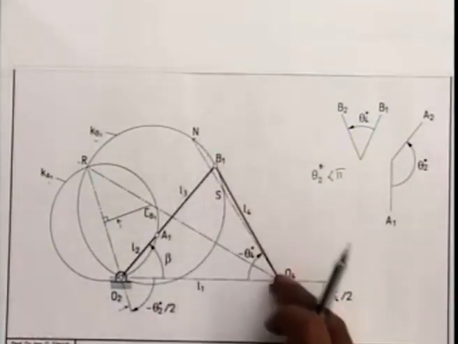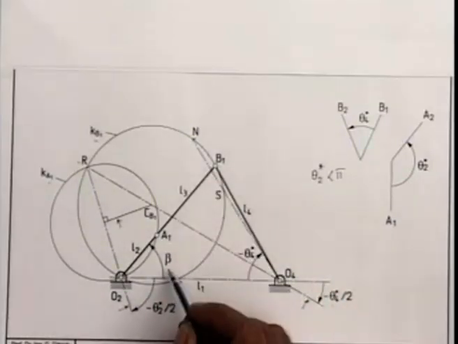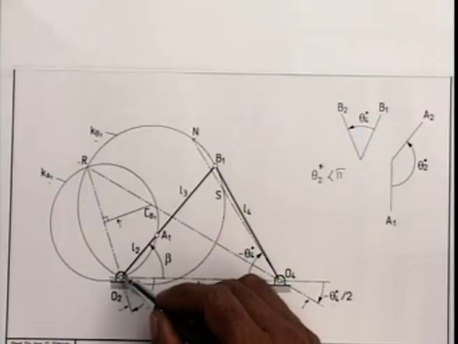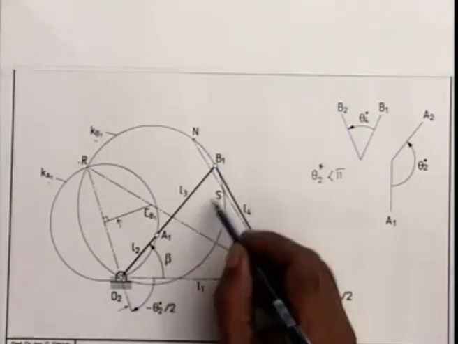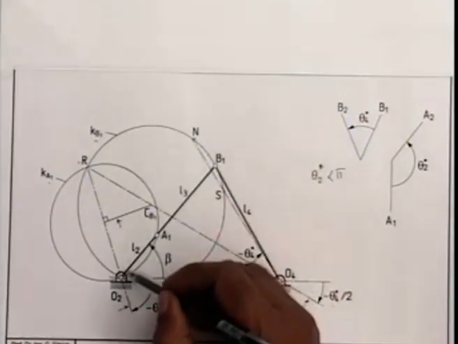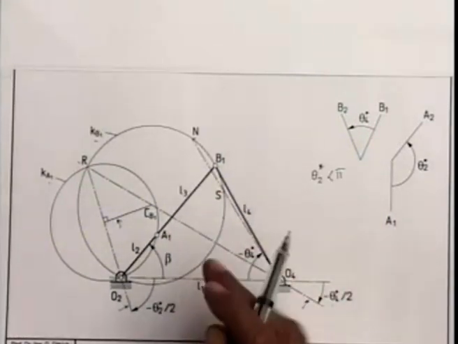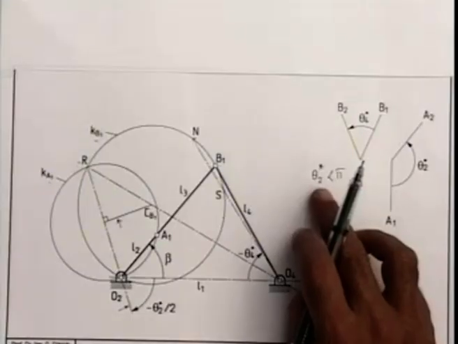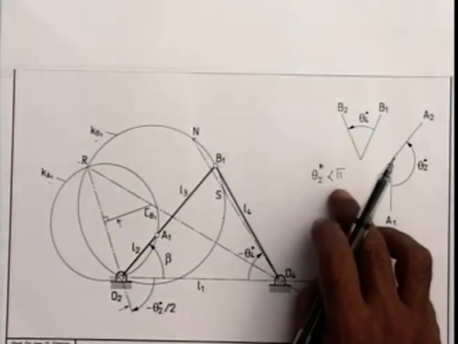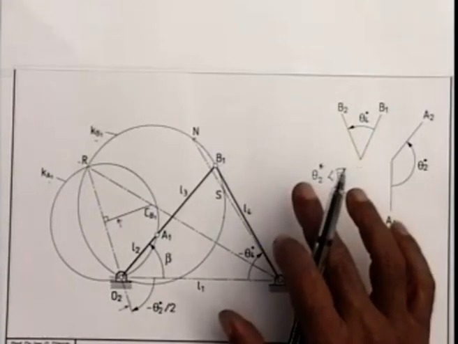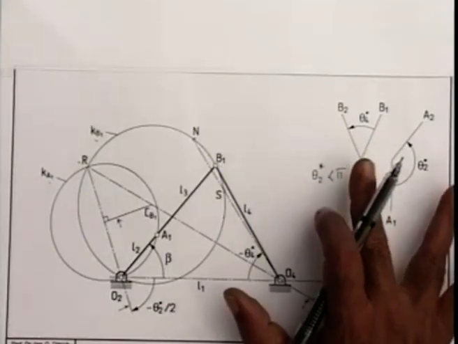So this particular design I can parameterize by this angle beta. I can see beta can take any value if I join O2S and O2N. So there are infinitely many solutions for various values of beta, and that is true whether theta 2 star is more than pi or less than pi, it does not matter. It always gives me infinite number of solutions.